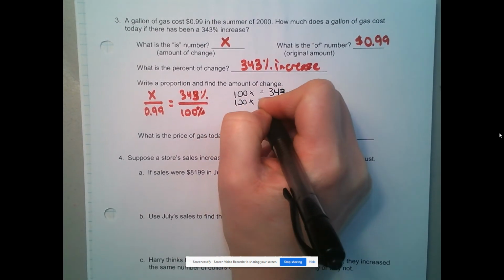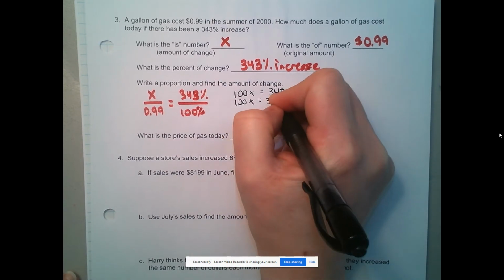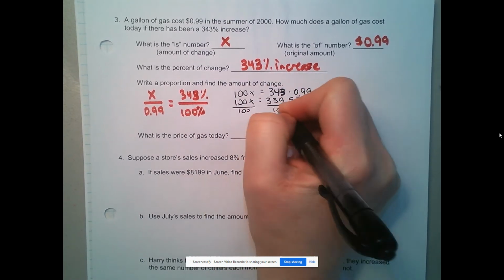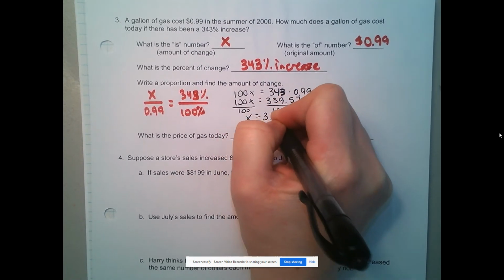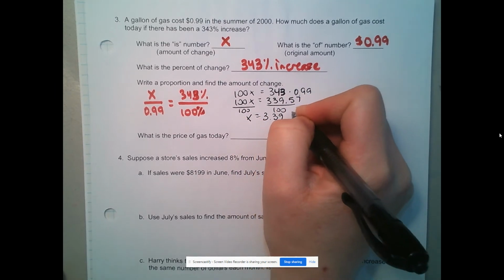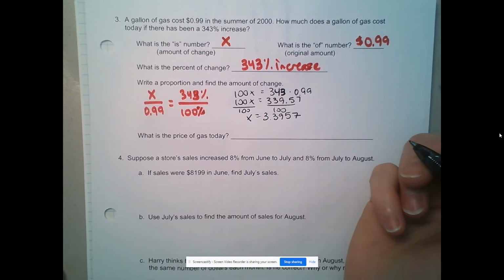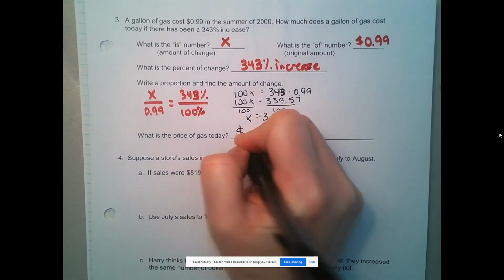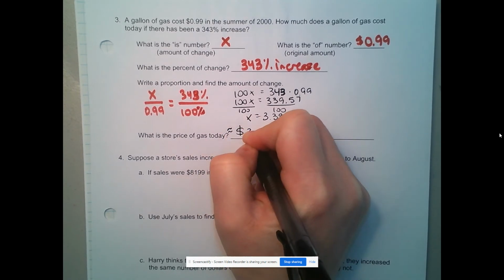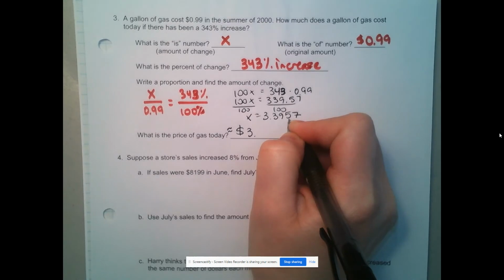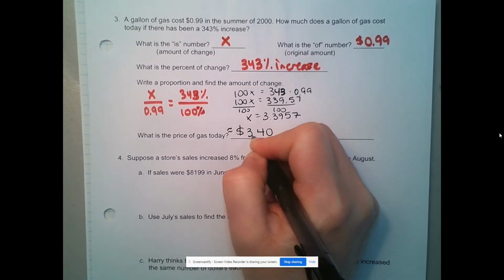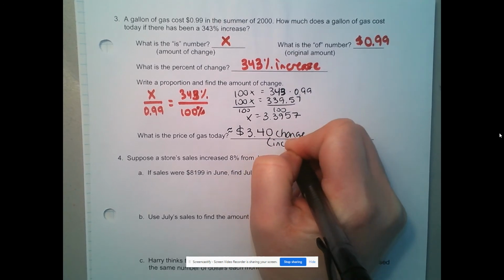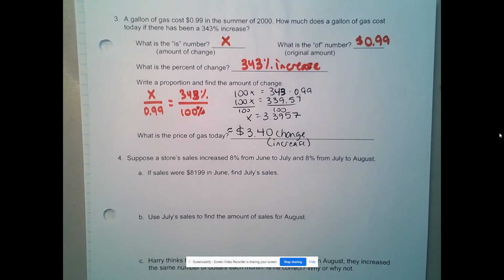So 100X equals 339.57. Divide both sides by 100. X equals 3.3957. Now, this is supposed to be money. So we would have to be really careful with this and say, because it's money, we'd have to say about 3 point, and the 39 followed by a 5 would round up to 40. So about $3.40 change, or we can say increase. So that's how much the cost of the gas went up.